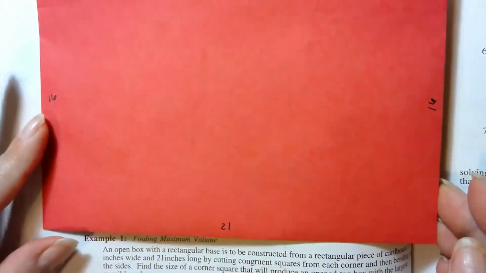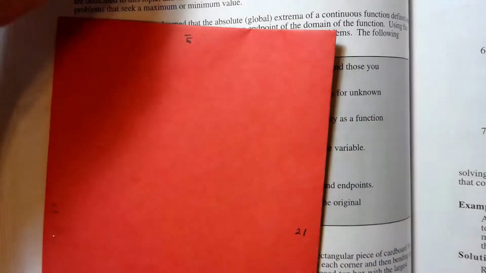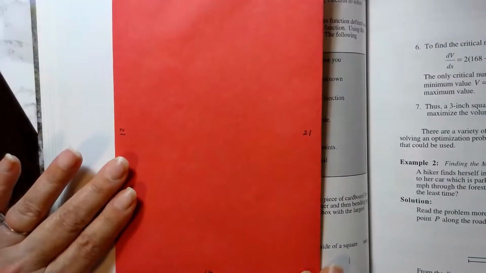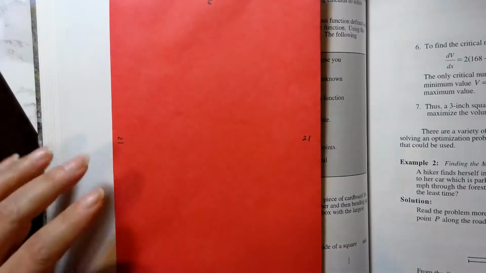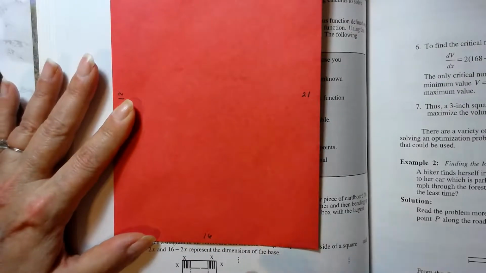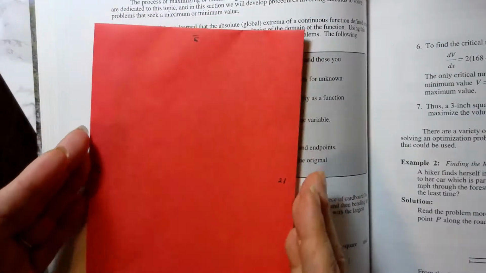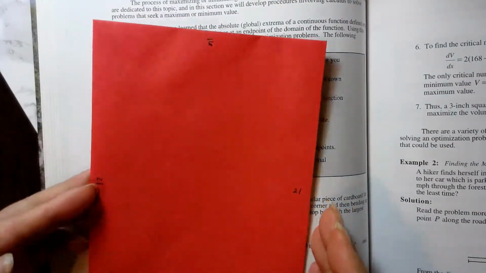Here's my rectangular cardboard, okay? It's 16 inches wide by 21 inches in length. And I'm trying to get my camera up here so we can see the whole piece, because I'm going to try to do a little demonstration, okay? The idea is we want to cut squares of equal length out of the corners of this thing, so that we can fold up the sides and create a box, okay?